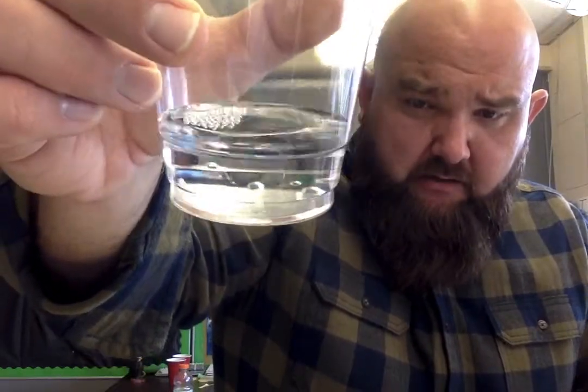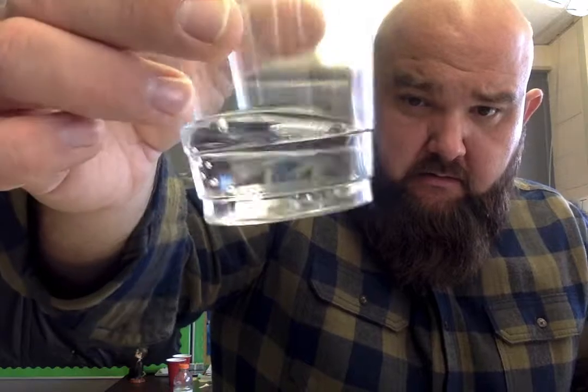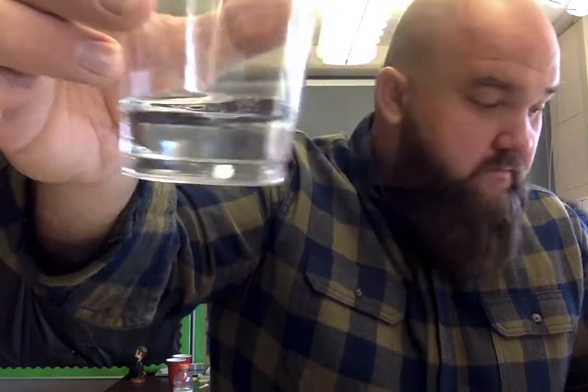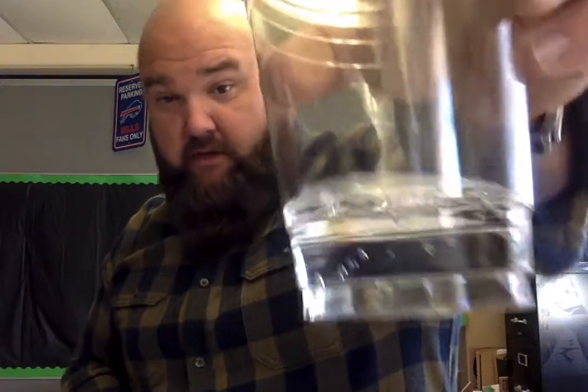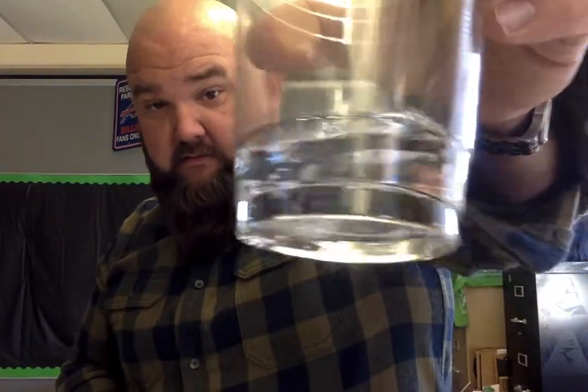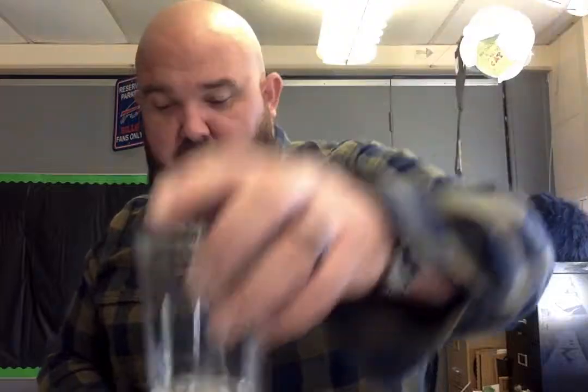What does it look like, right? Is it a solid? Is it a liquid? Is it a gas? What color is it? Do you see bubbles? What do you see? All right. So you can pause that and go back if you need to for that. I'll write those two down.